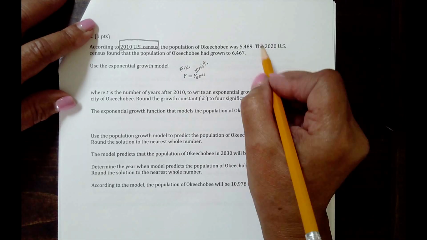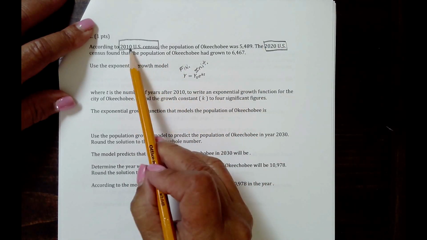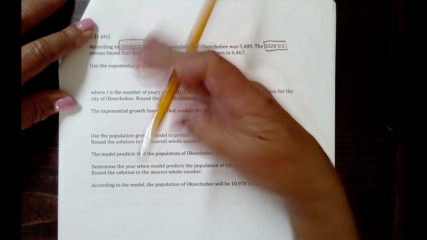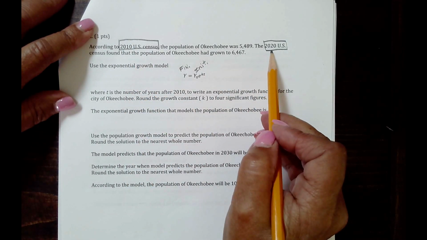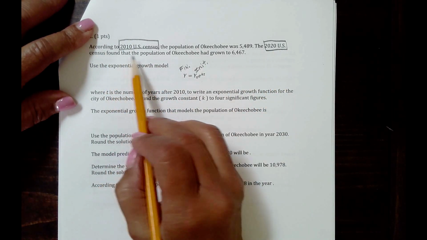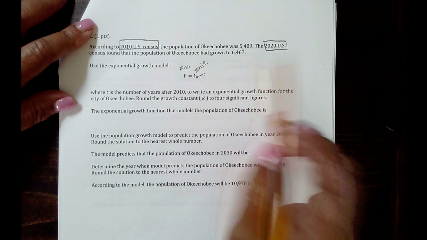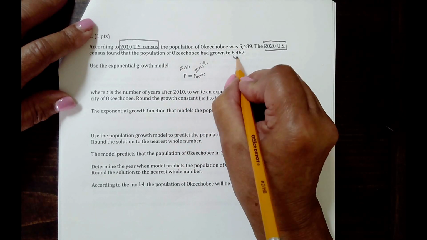Then 10 years later, in 2020, so that already tells us we're going to be putting in 10 for time in this little exponential function. Because we started 2010, now we're talking 10 years down the road. We found that the population had now grown to 6,467. So this right here would be the final population.